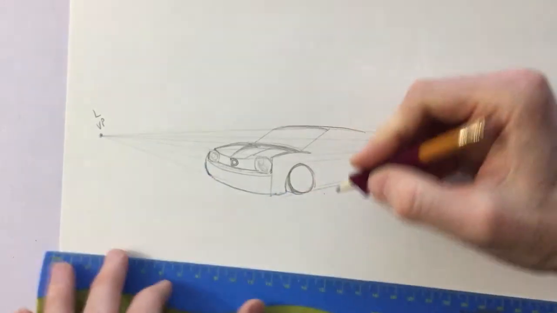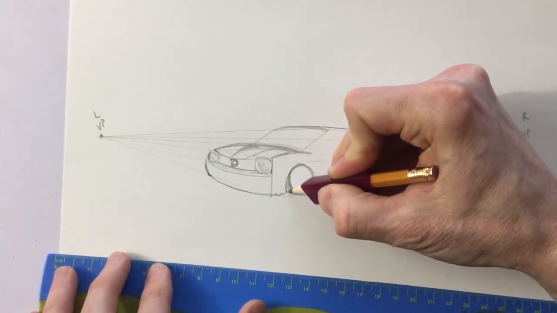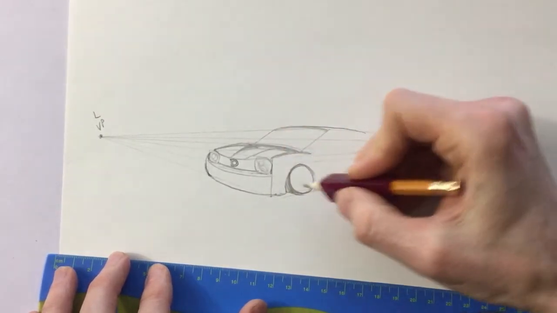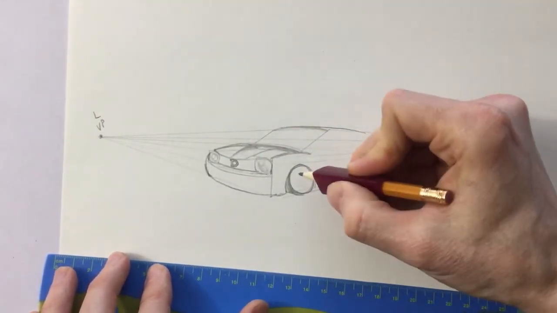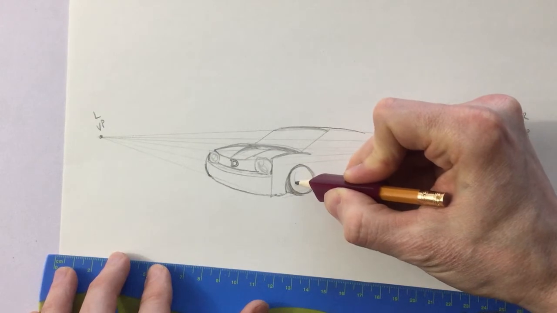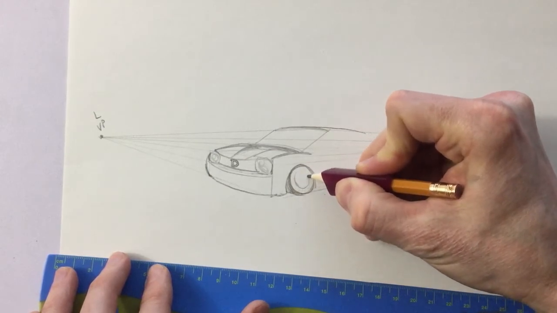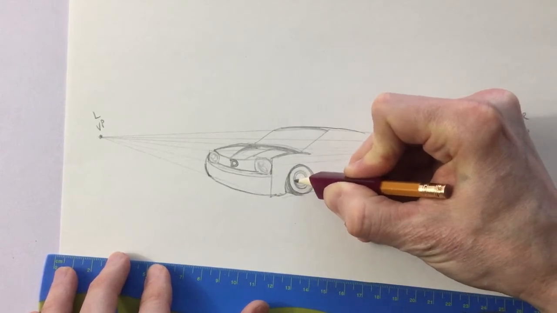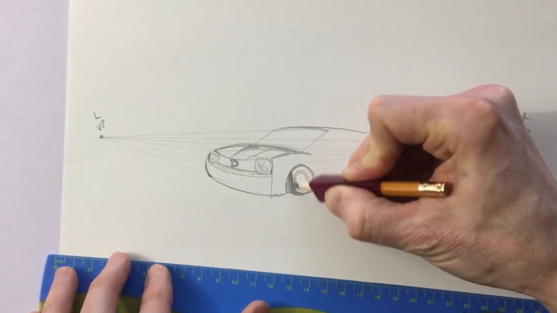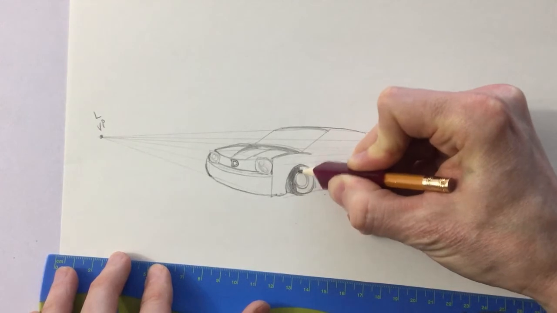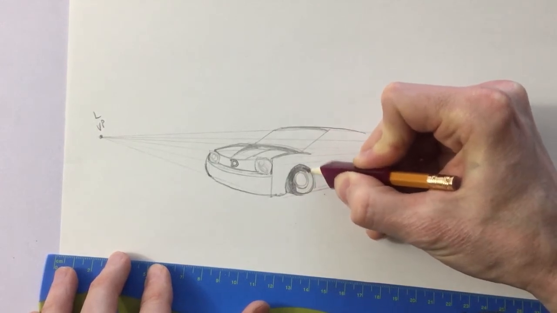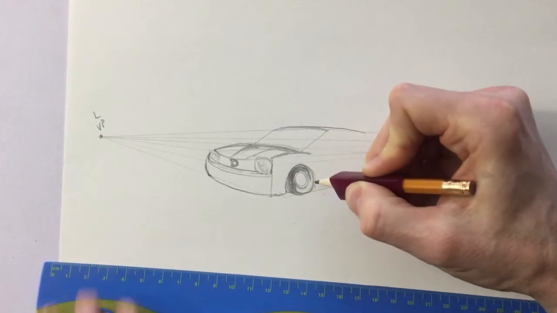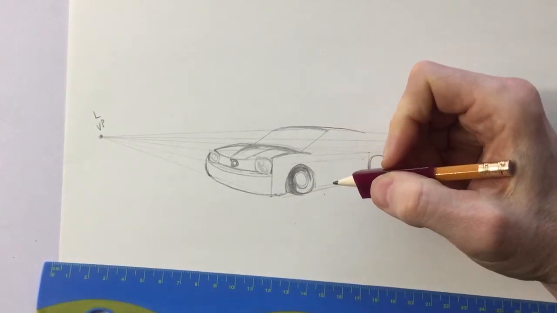And just like we did with the 3D shapes in 1-point perspective, we go to the outer edge of our tire to put that in there. We'll put a very simple rim in there as well. It's just a circular shape. And the tire itself, of course, will be black. So I'm going to take a moment just to refine, just to darken the tires in and add some detail to the wheel well and the rim there.